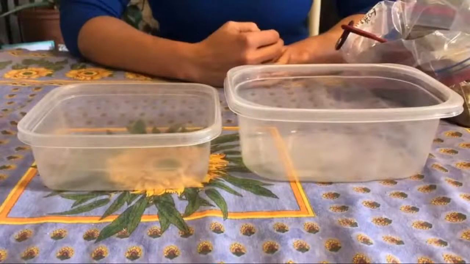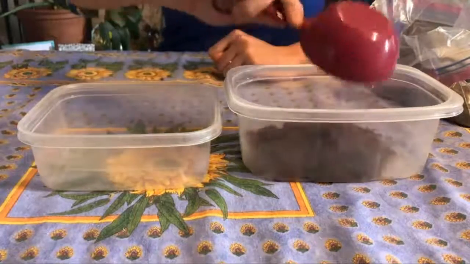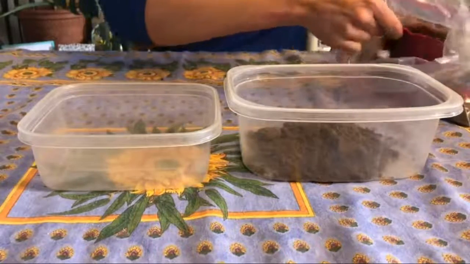So the first thing you're gonna do to test the pH of your soil is you're gonna take a 1/2 cup of your sample and you're gonna put it in 2 different containers.